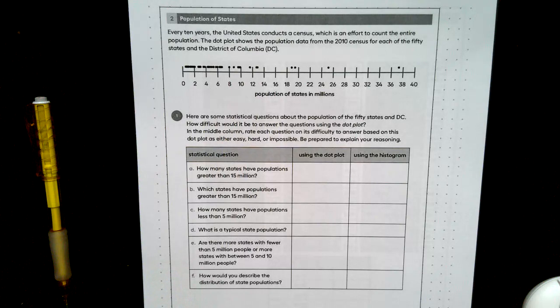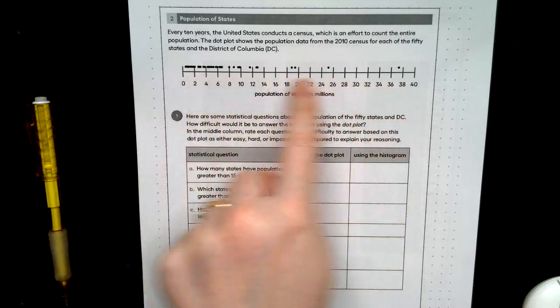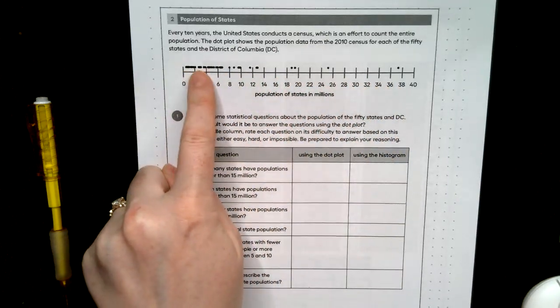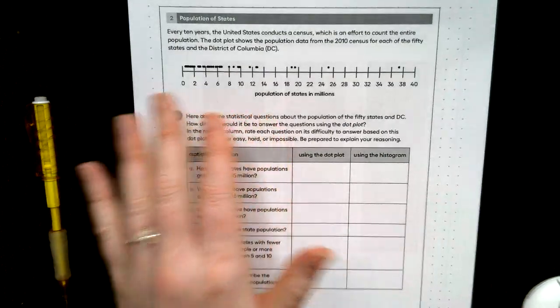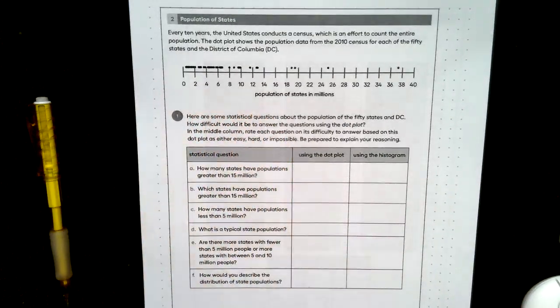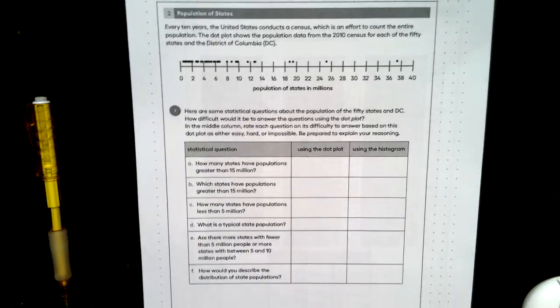All right, so coming back together, we have another dot plot, and today we're going to be talking about the pros and cons of the representations of dot plots and histograms, like we previously mentioned in that previous question. So the United States performs a census every year, and if you notice, these are all grouped together. Can we see individual dots? No, we can't. So because of that, this might not be the best representation of that data. So we're going to keep that in mind as we answer these questions.